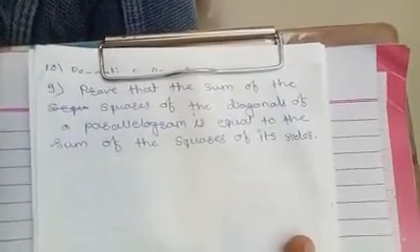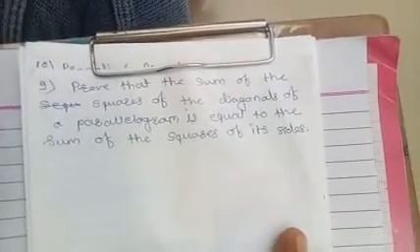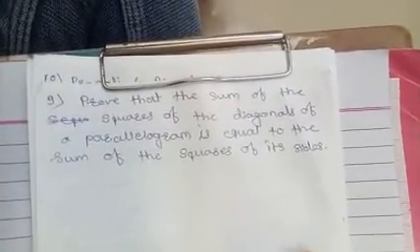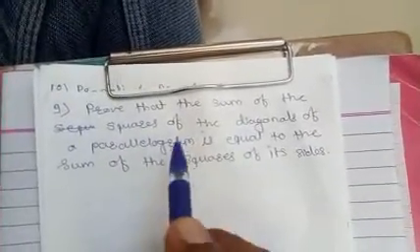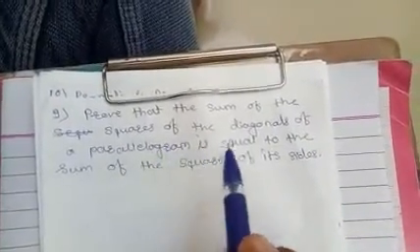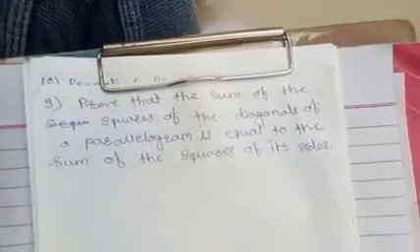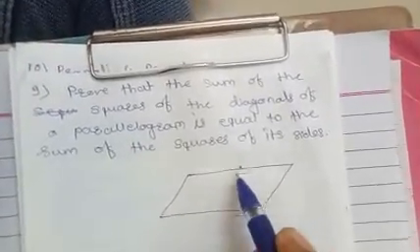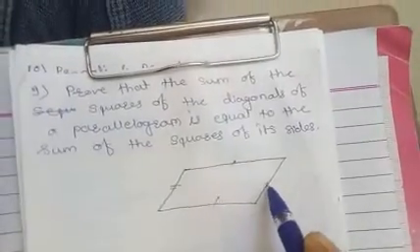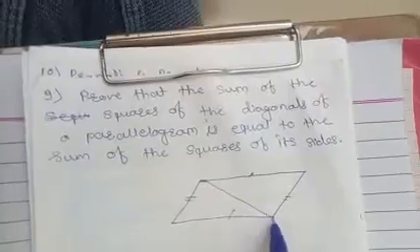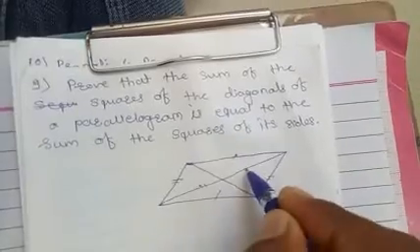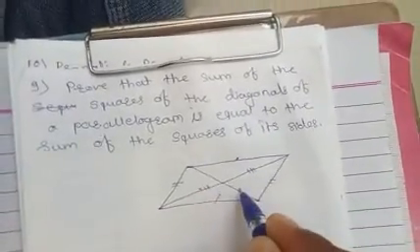Next, question number 9. Prove that the sum of the squares of the diagonals of a parallelogram is equal to the sum of the squares of its sides. So first, the statement we have been given: we have to prove the sum of the squares of the diagonals of a parallelogram. That means we first have to construct a parallelogram, and everybody knows that the opposite sides of a parallelogram are equal. Along with that, the diagonals of a parallelogram intersect each other, and that too at equal distances.